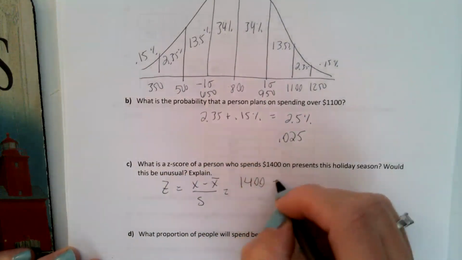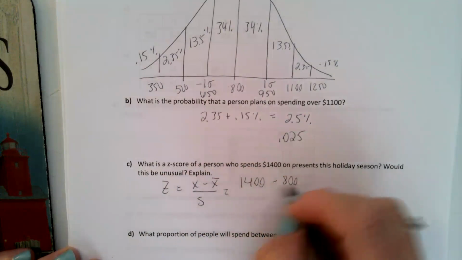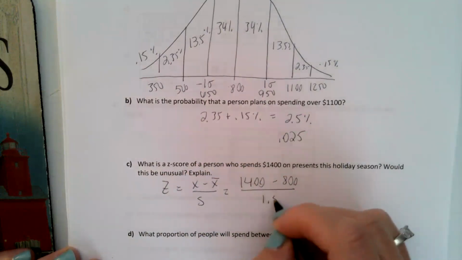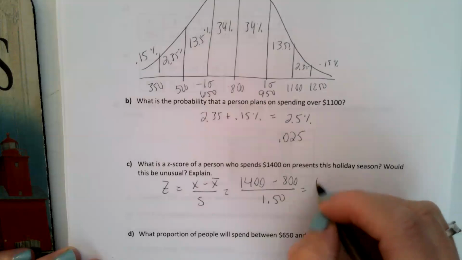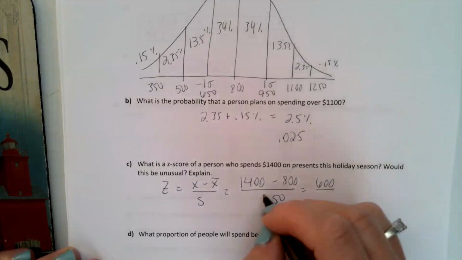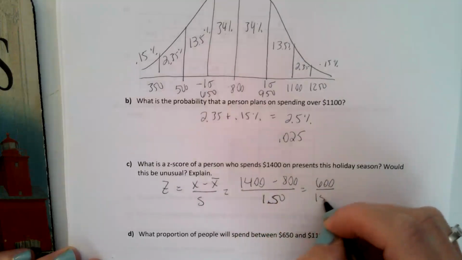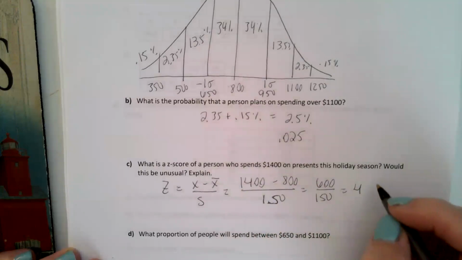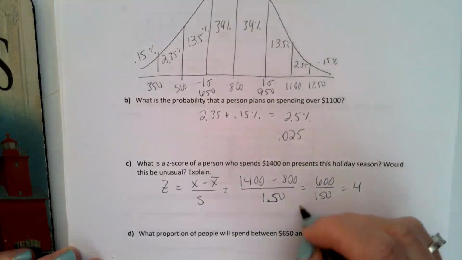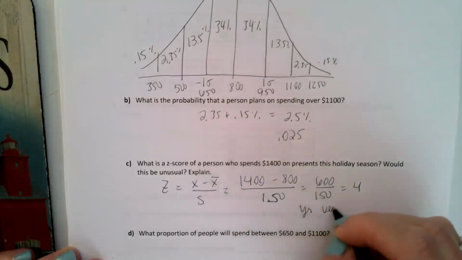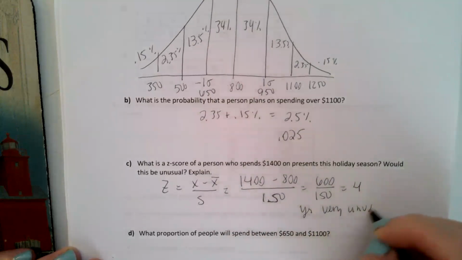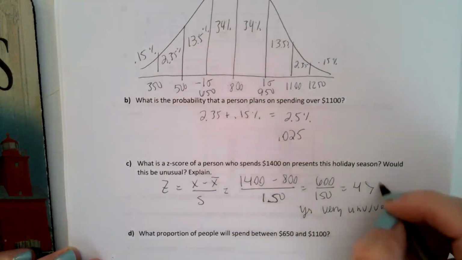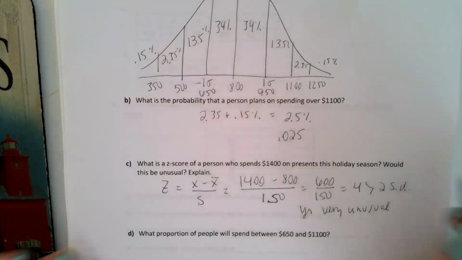So $1,400 subtracting 800, the mean, over 150 would be 600 divided by, not $1.50, 150. 600 over 150 would be 4. And yes, very unusual, and the reason is they are past 2 standard deviations above the mean.